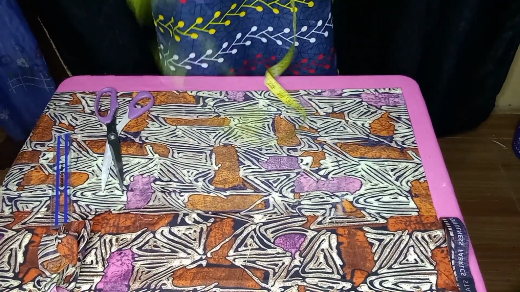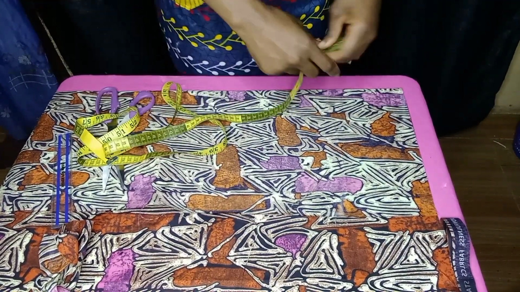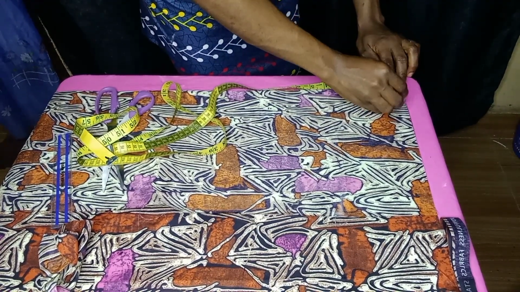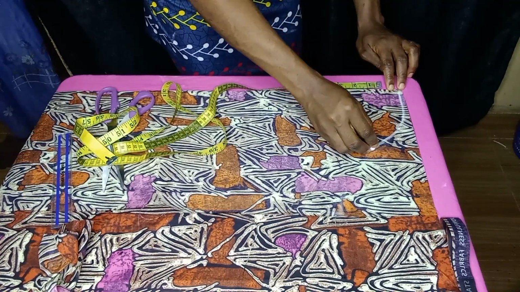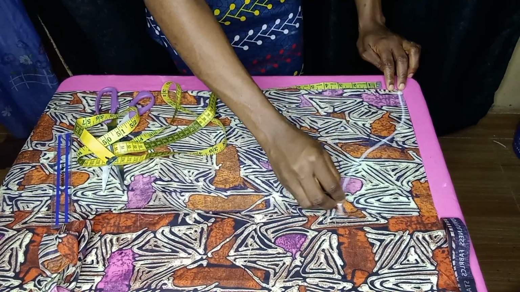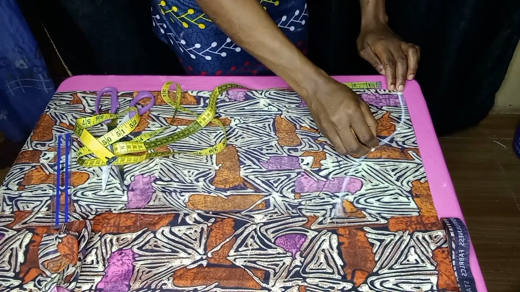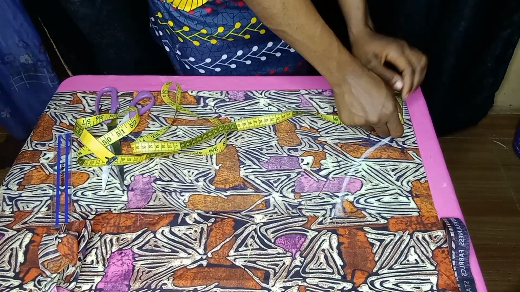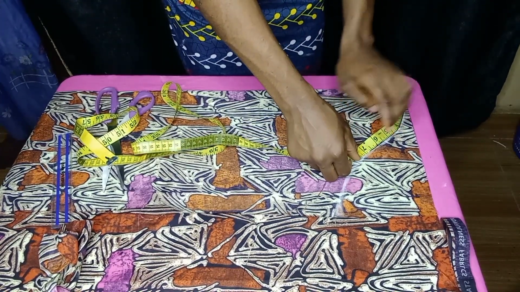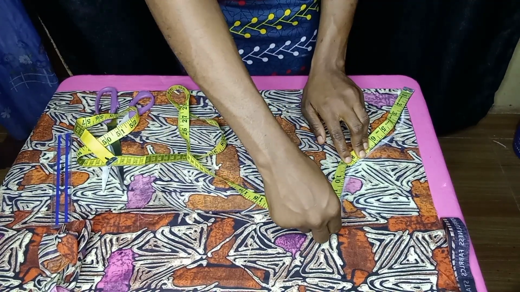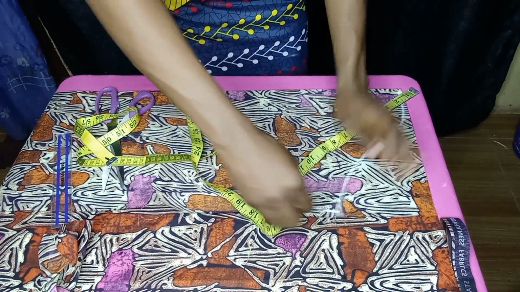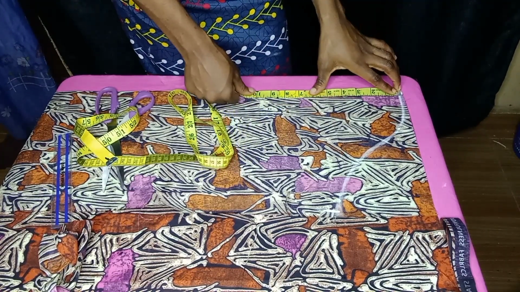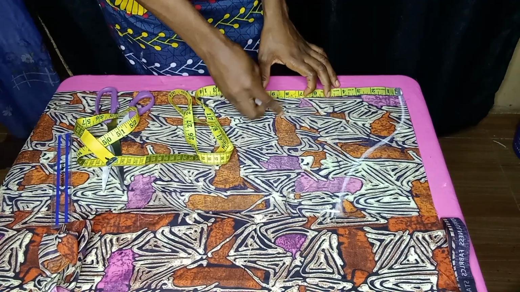So to get our sleeve now, I'm just going to get a normal basic body sleeve, which I'm going to draw a slanted curve first. So after drawing the slanted curve, I will take my tape and measure the arm circumference, that's the armhole, and I'm actually looking for 12, so I've gotten what I wanted.